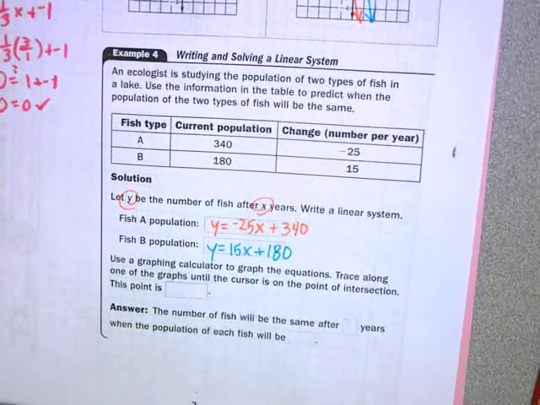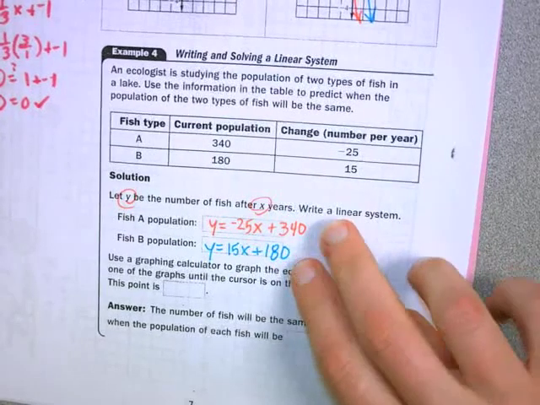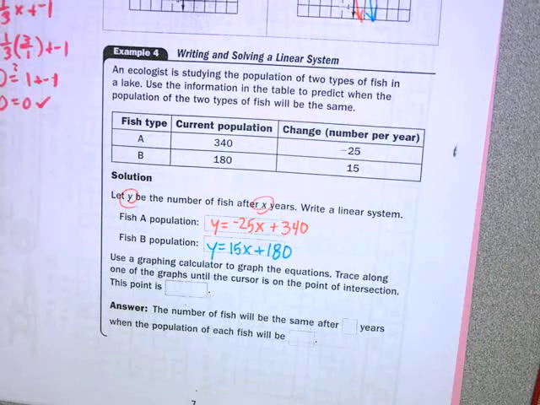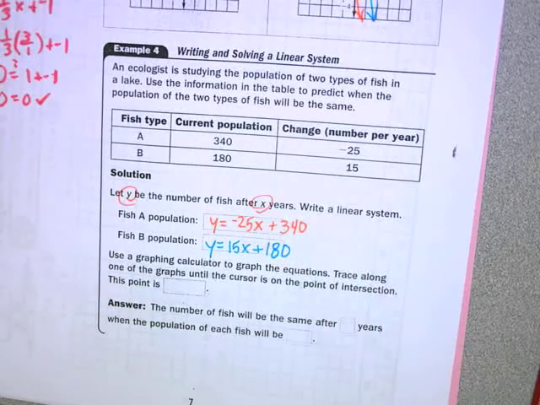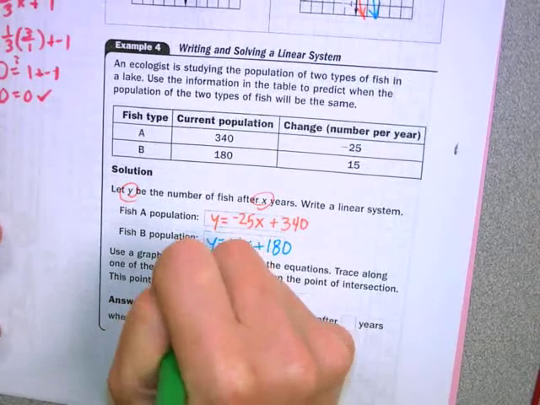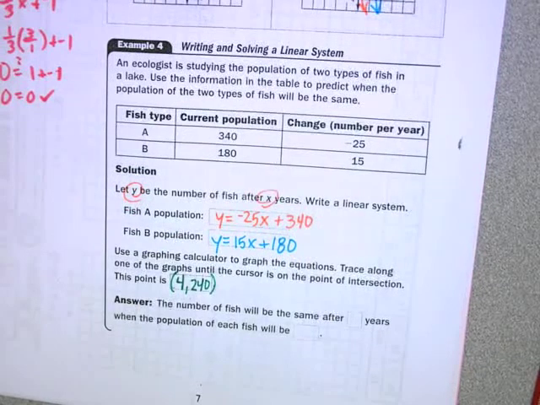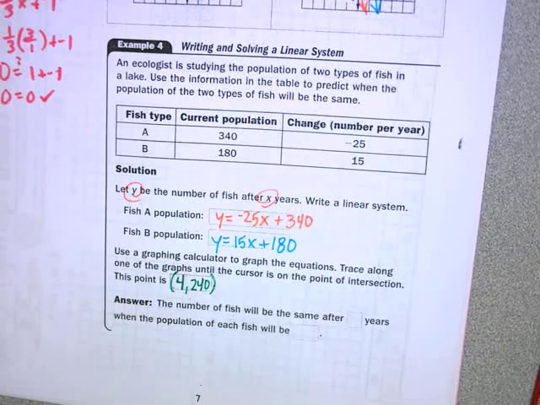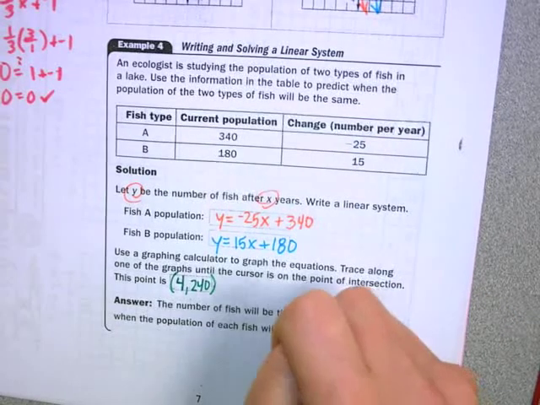And for that one, what you will do is on your graphing calculator, you're going to plug these in, and you're going to find out where they intersect. And you have to zoom way out because look at where my y values are here. On your graphing calculator, you need to do it, pause the video and do it. What did you get? You should have gotten 4, 240. And that would be a reason to have a graphing calculator as opposed to graphing by hand. The graphing calculator saves you. So the number of fish will be the same after 4 years when the population of each fish will be 240 fish of each type.